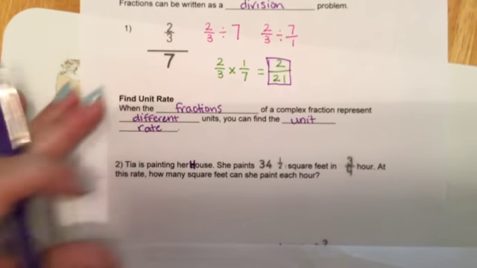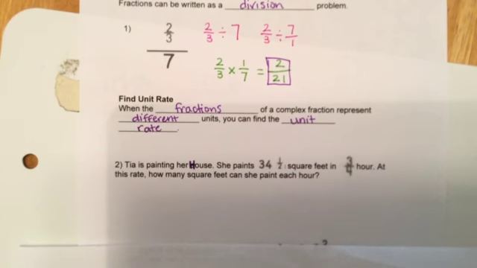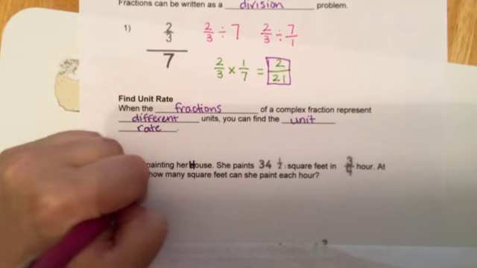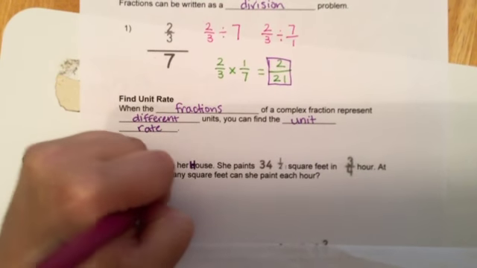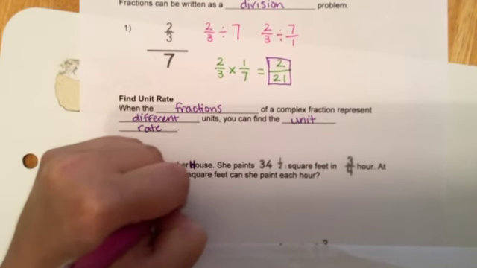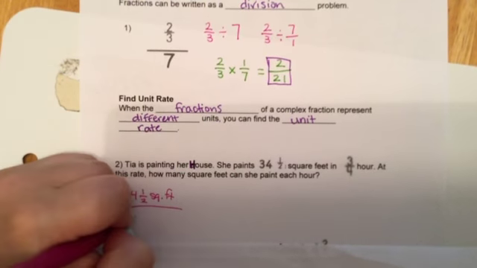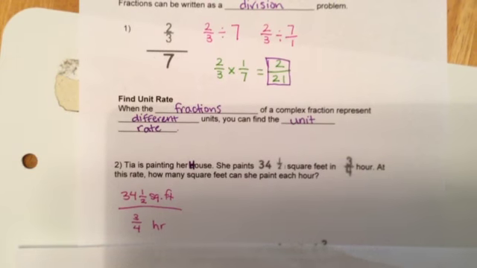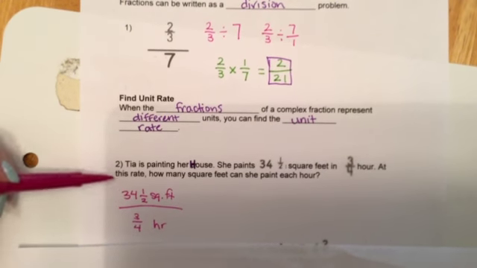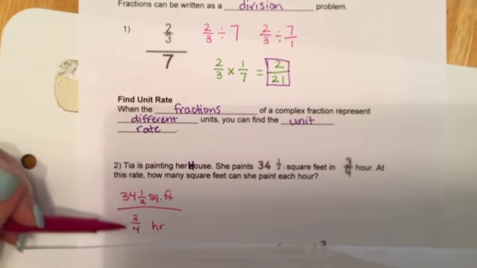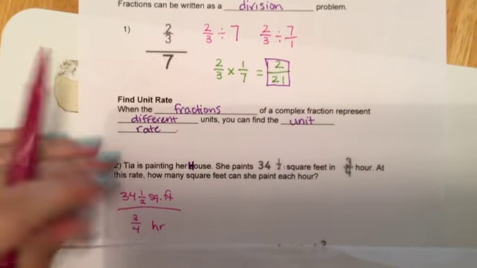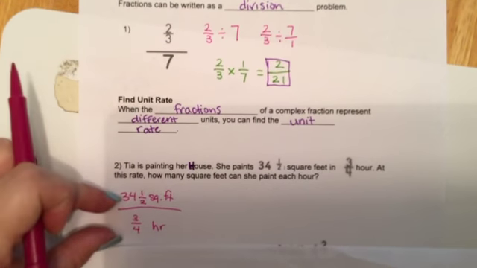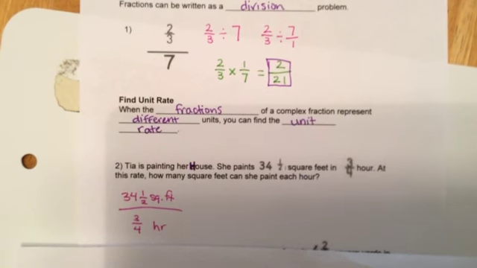Well, first, let's go ahead and write down the rate that we already know from the problem. So we know that she can paint 34.5 square feet in 3/4 of an hour. Okay, now this is a complex fraction because we've got 34.5 over 3/4. All right, so we're going to go ahead and we're going to write this complex fraction as a division problem.